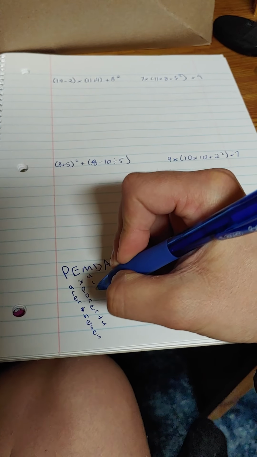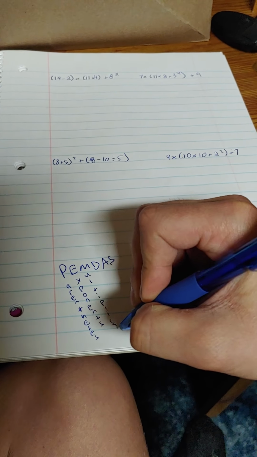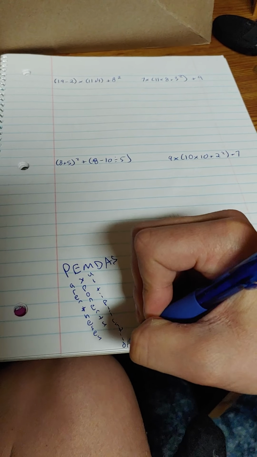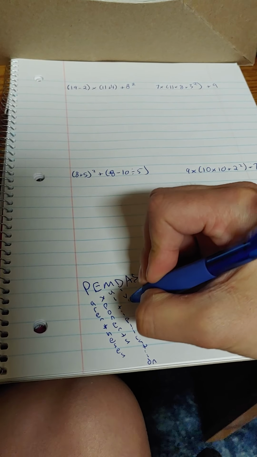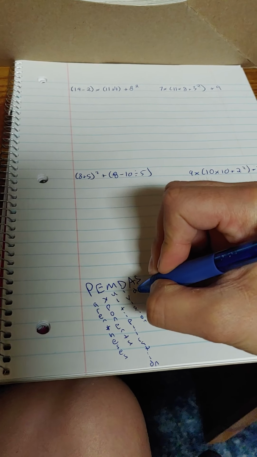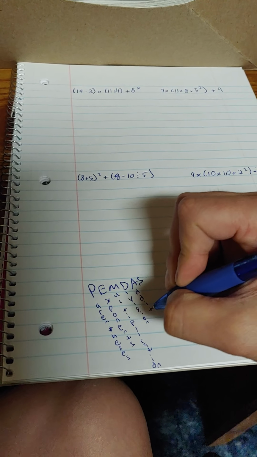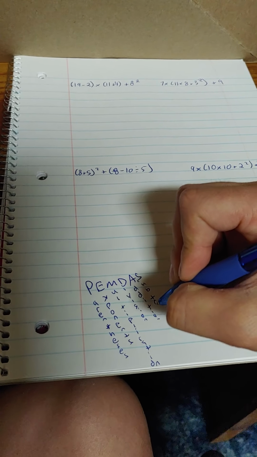M stands for multiplication. Again, sorry for the poor handwriting. I'm writing upside down or vertically here. D stands for division. A stands for addition. And S stands for subtraction.